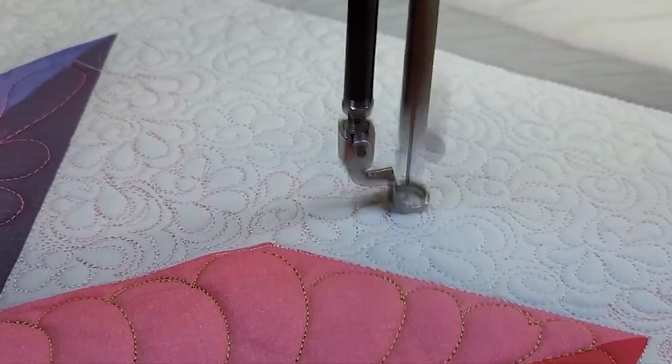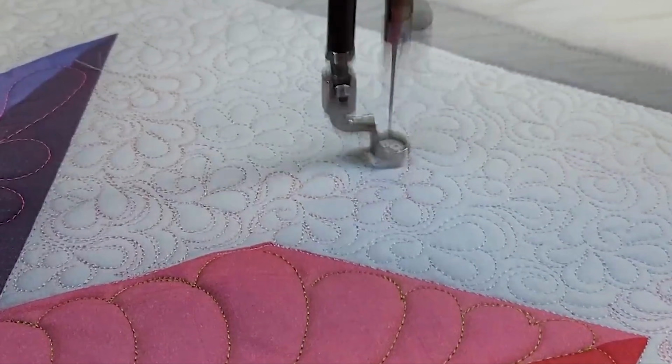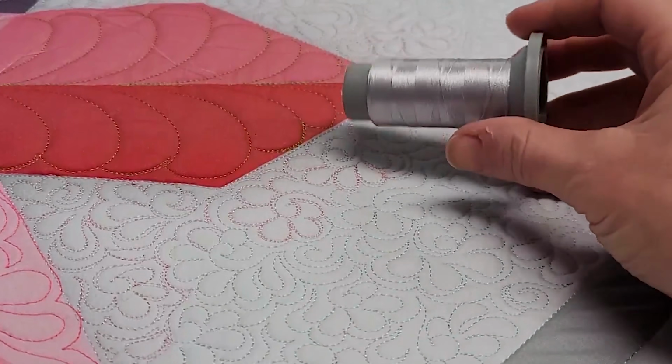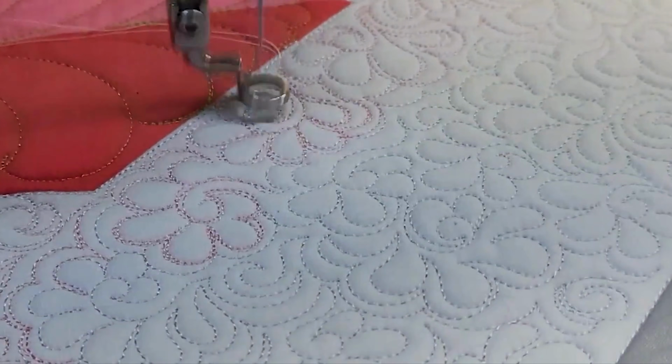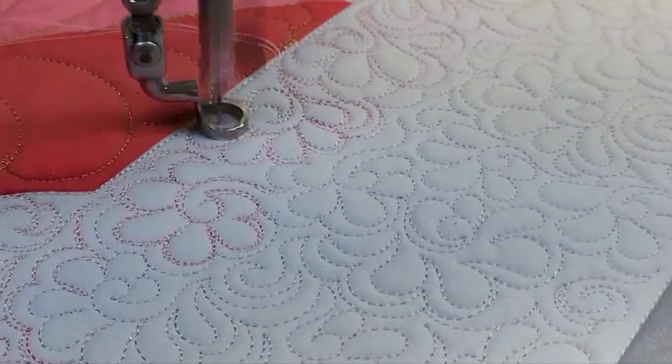If you quilt it and you think, that's a little too dark, a little too drastic, instead of taking it out, I would put that light gray thread back in and quilt directly over the top of it. And that's just going to help mute it a little bit and keep it from being so vibrant.